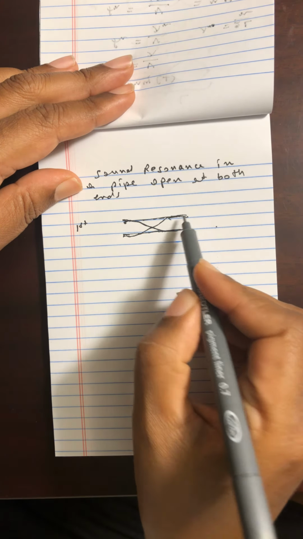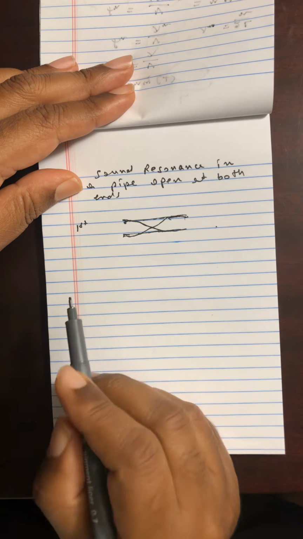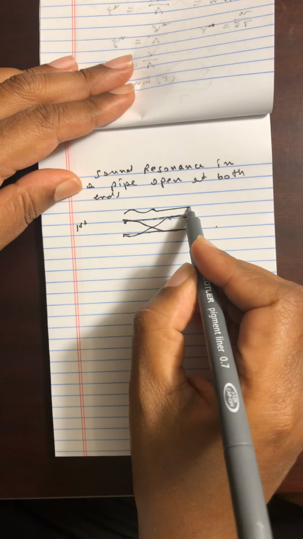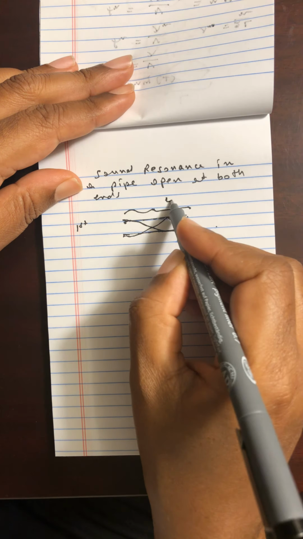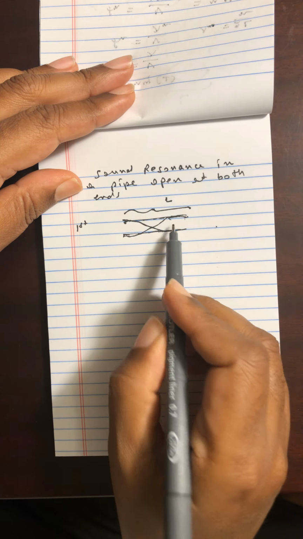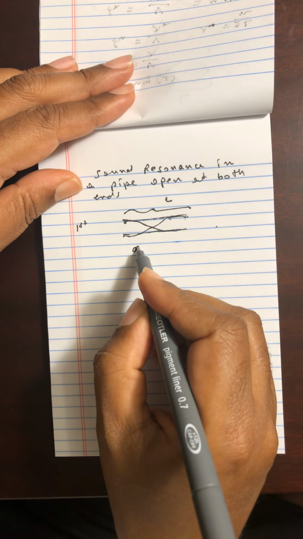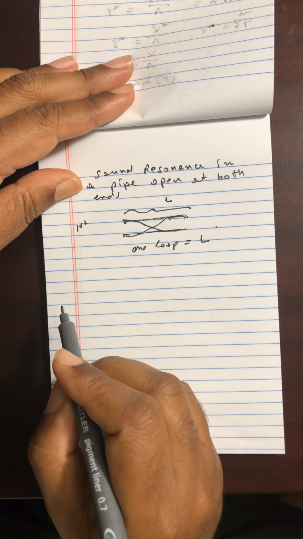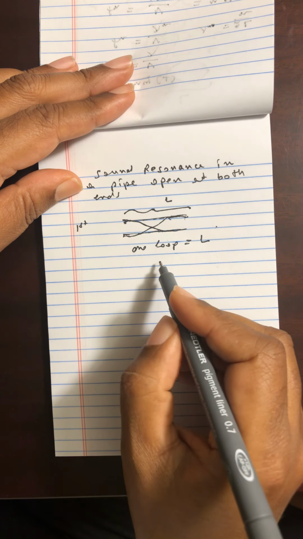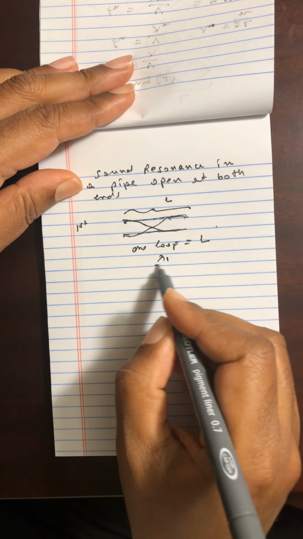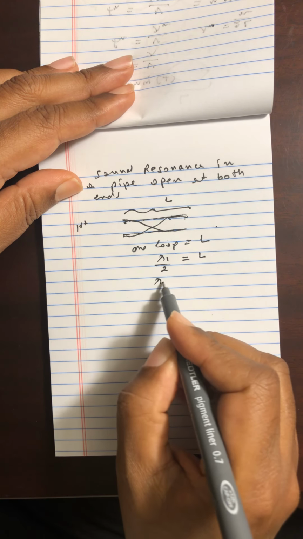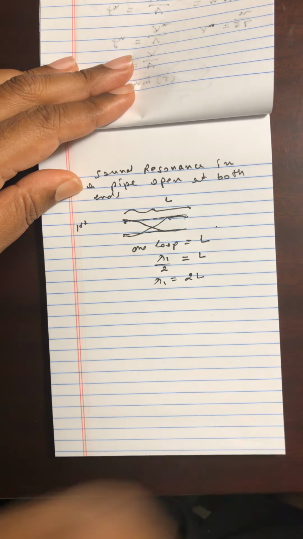So how many loops do we have? We've got half loop plus half loop, that is one loop. Okay, so if the length of this pipe is L, then you've got one loop equals the length of the pipe. But a loop is half of the wavelength. So the wavelength of the first harmonic divided by 2 equals L. So you get lambda 1 equals 2L.